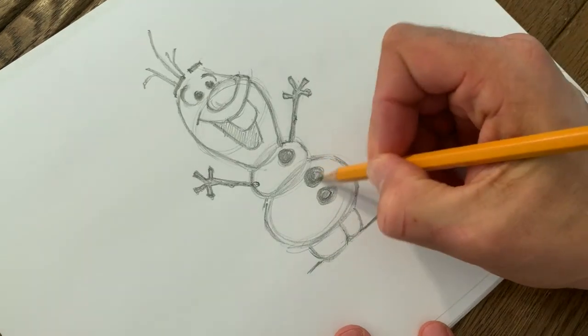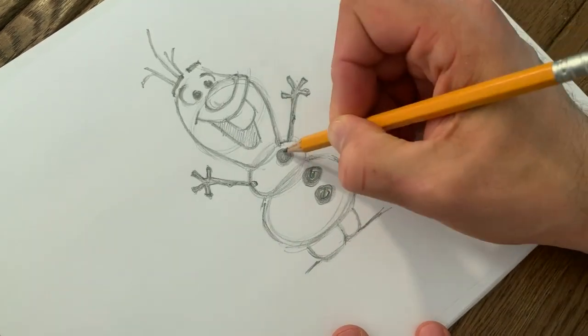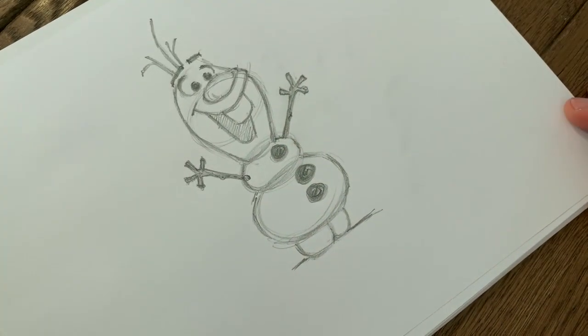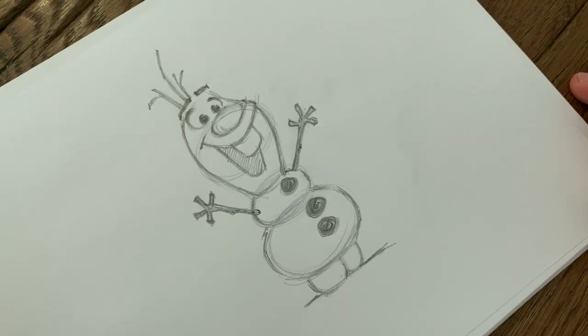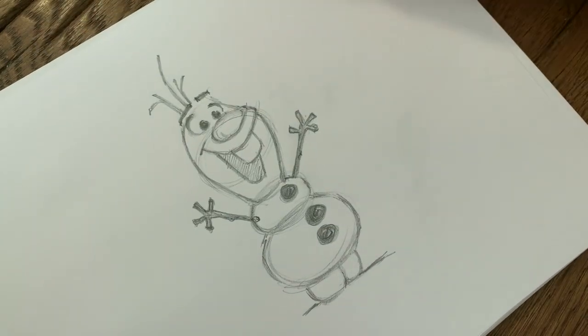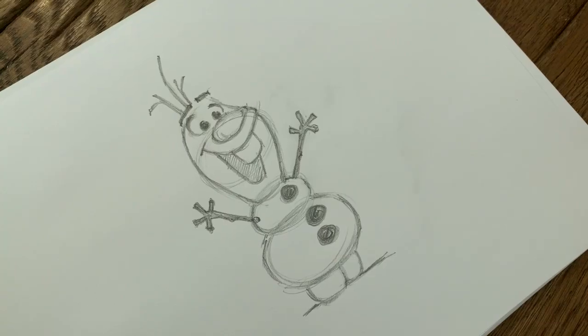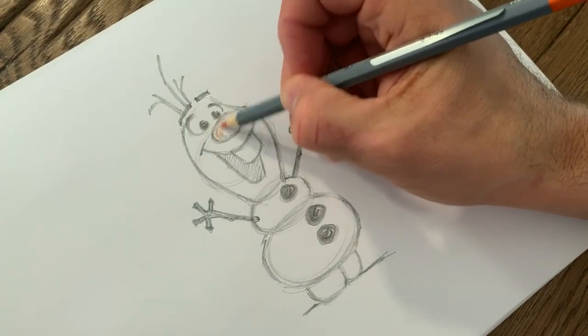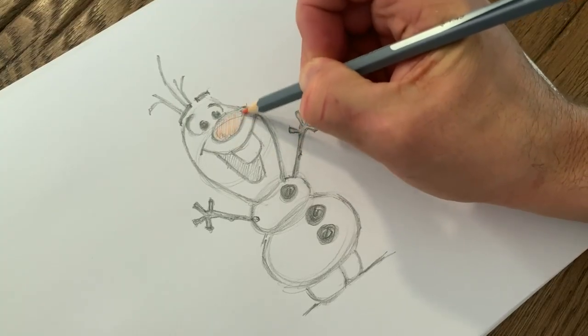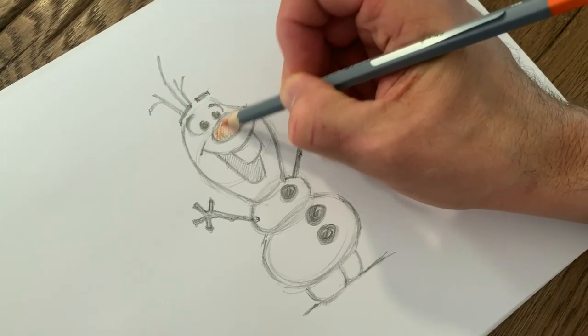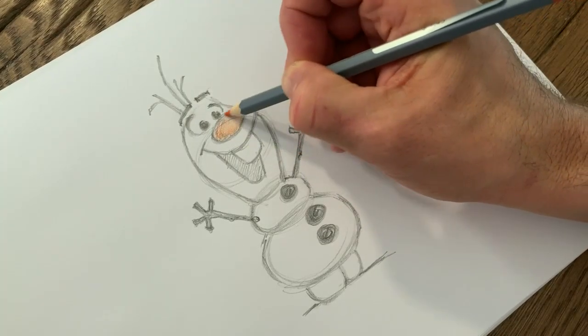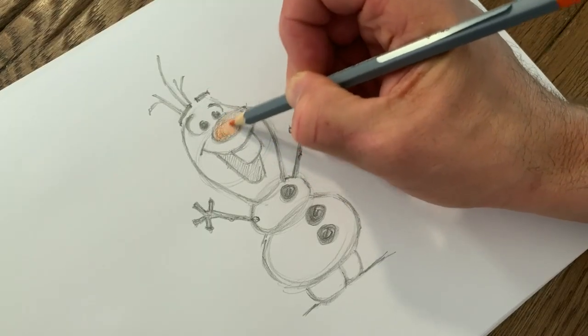Okay, so there we are. We got Olaf. He's looking good. He's so happy, isn't he? He's like, hi, friend. And then let's top this off with a little orange nose, shall we? Cute little orange nose.